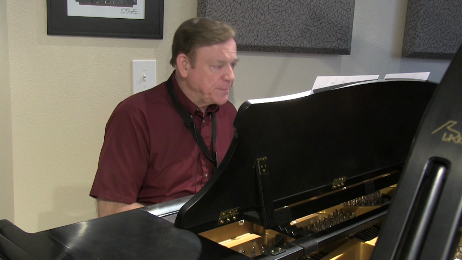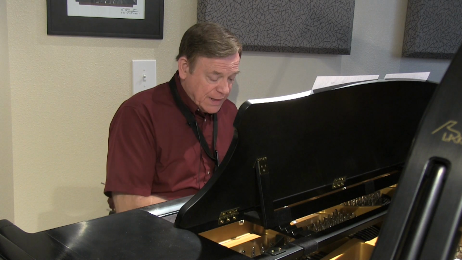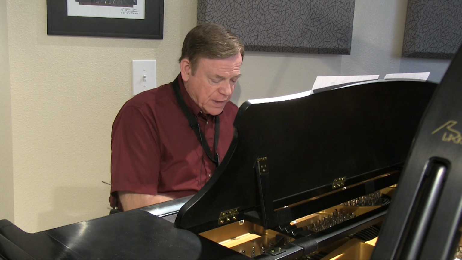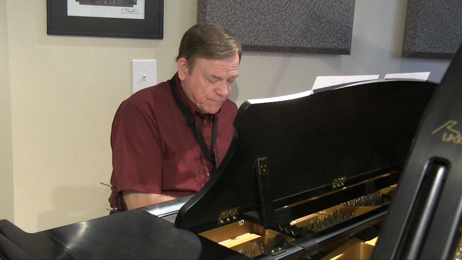Okay, number 6. This is a 1-6-2-5 in a minor key. So I'm in this key. Then I've got a 2-5.